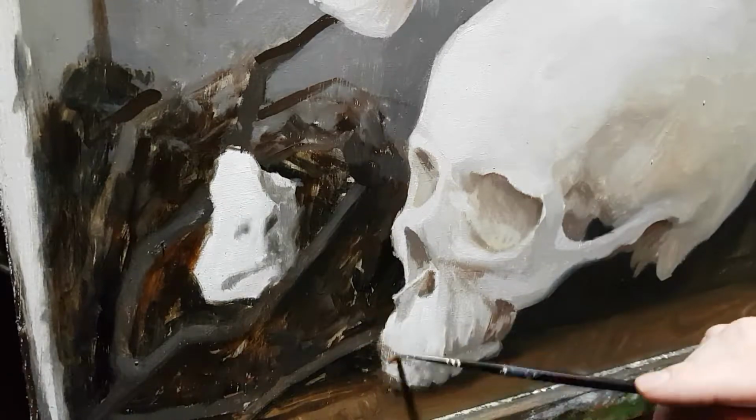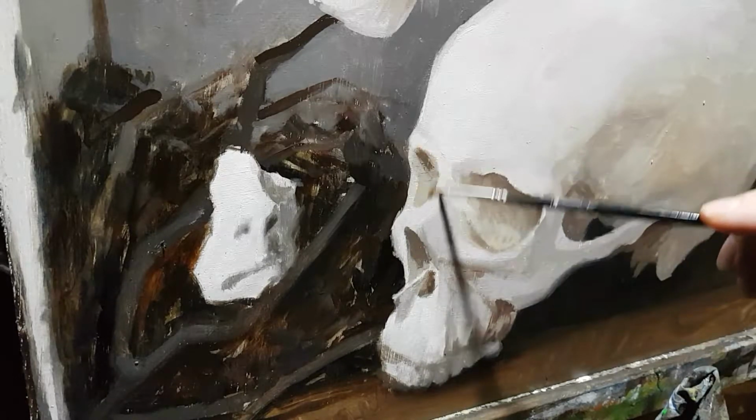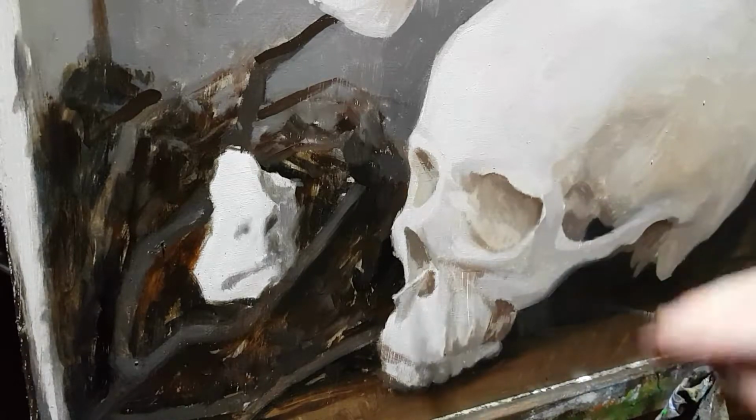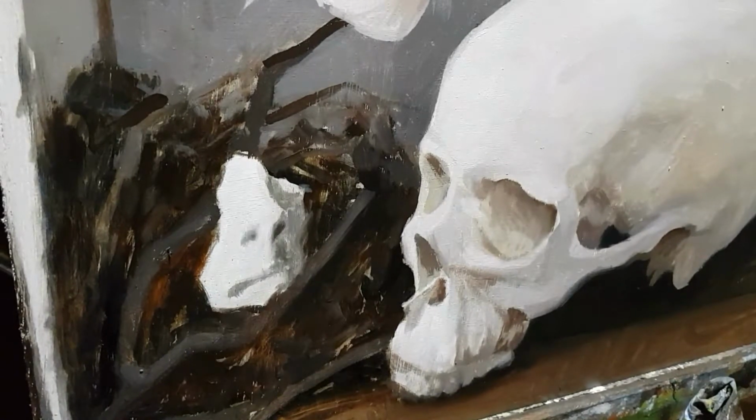So I'm just going through any of these darker portions that we might be working on and just checking. You see if I go over these lights, they don't really change as much as the darks did to the left. So that should roughly do it.